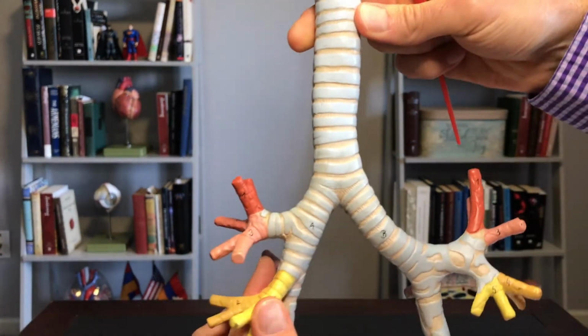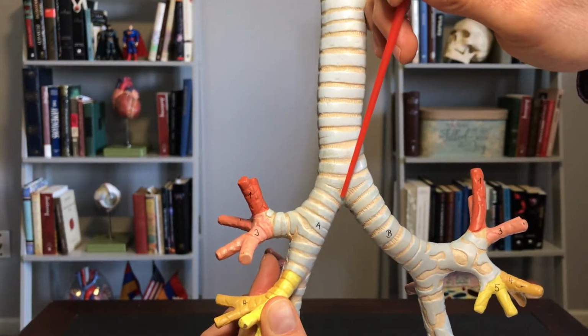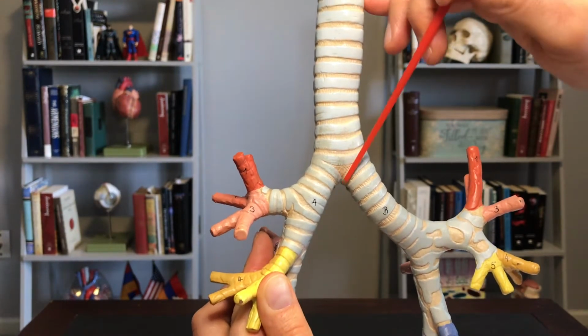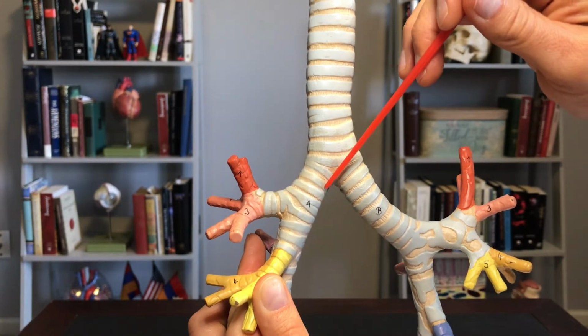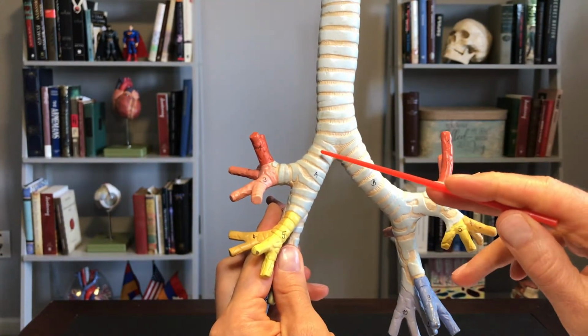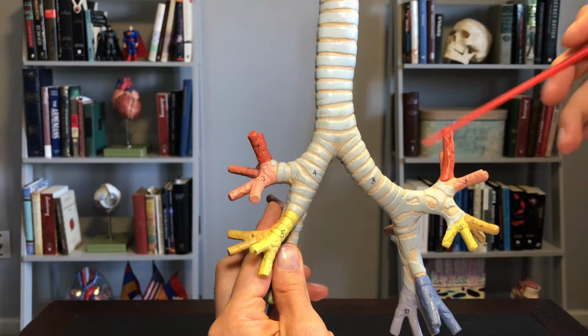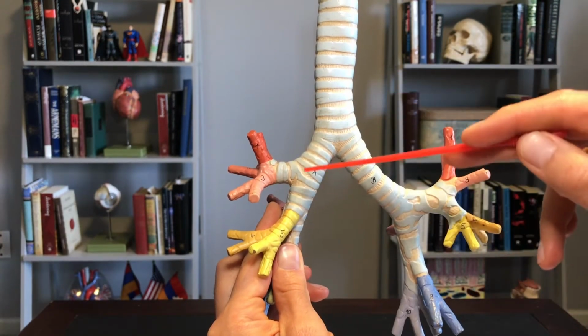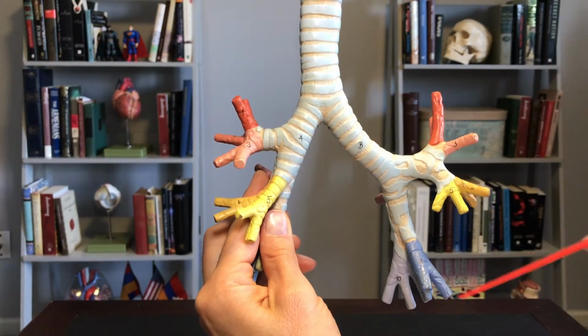But inferior to that, we come down to the point where it splits. It's called the carina. And what it splits into, again, because this is an anterior view, it splits into the right and left sides. So you can imagine your right lung here. You can imagine the left lung here.